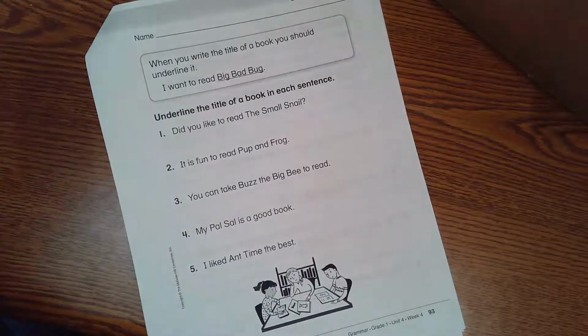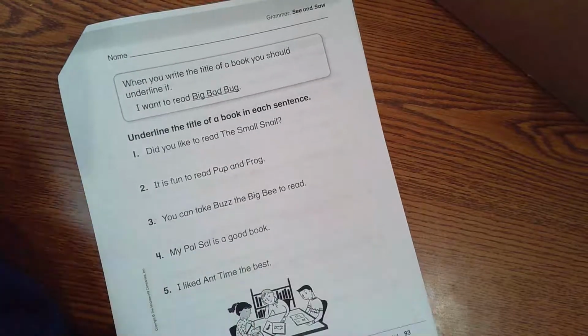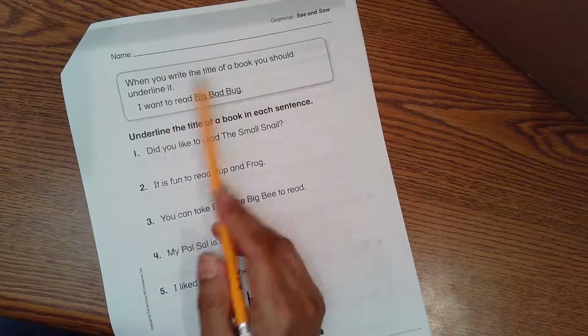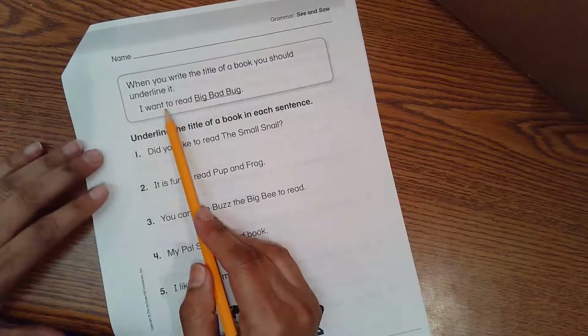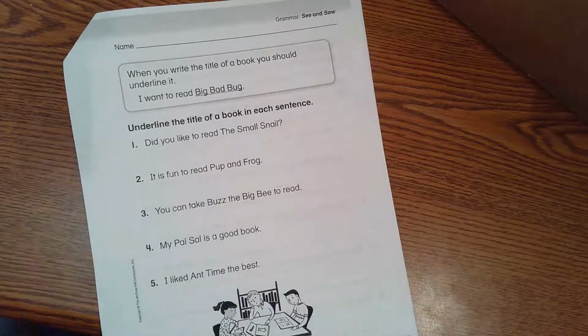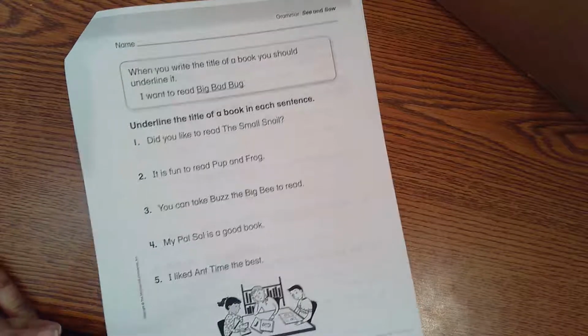Still talking about see and saw. Okay. When you write the title of a book, you should underline it. I want to read Big Bad Bug. So this is a rule that we had before, talking about the title of a book. So underline the title of the book.